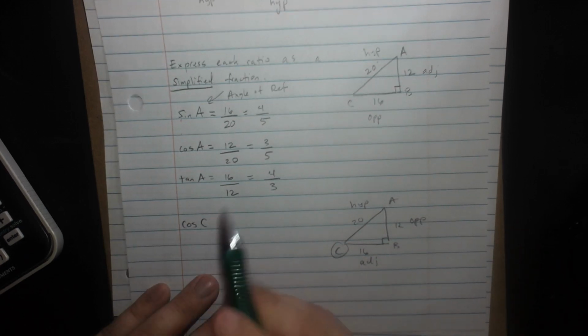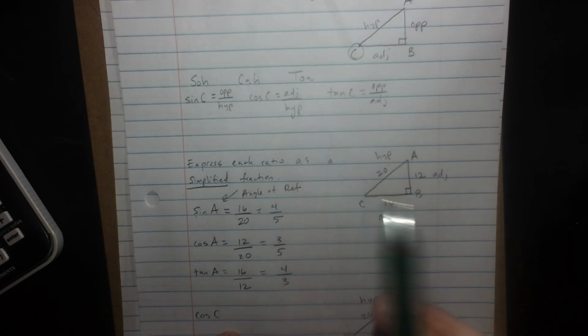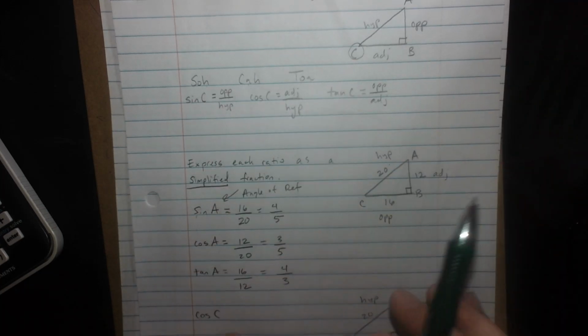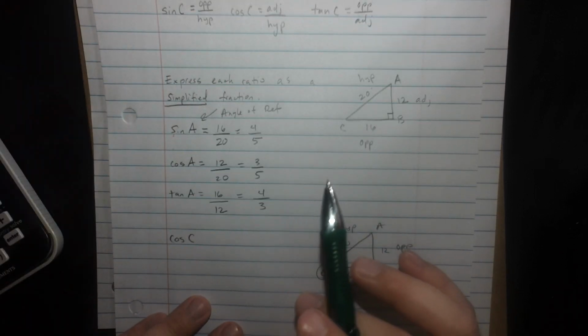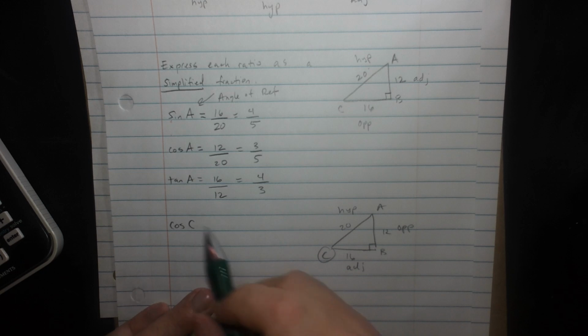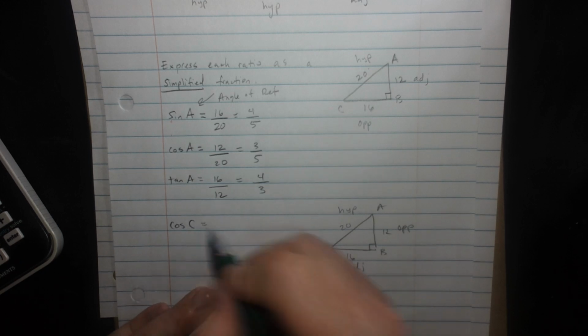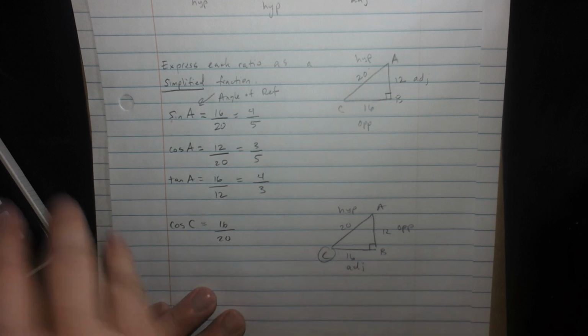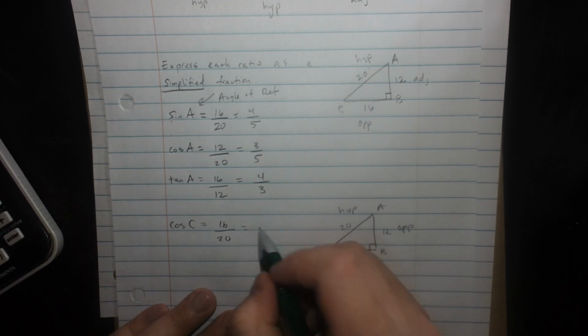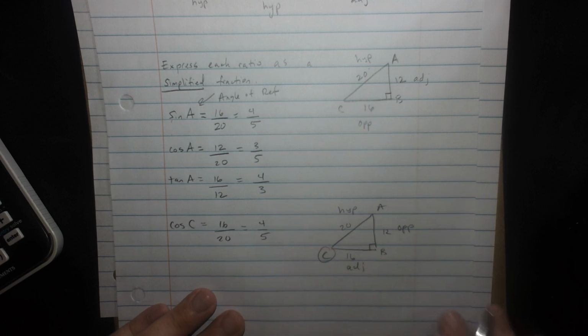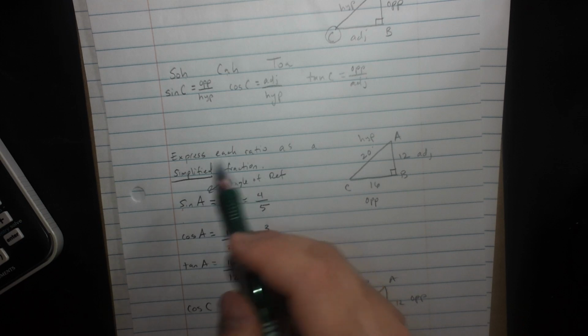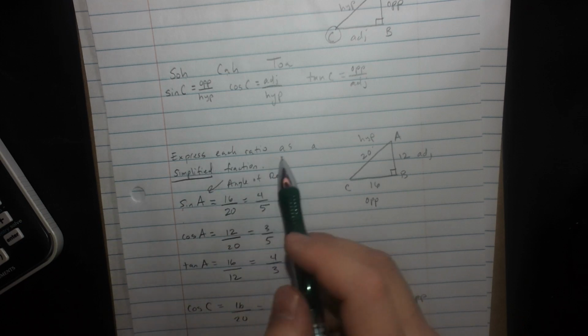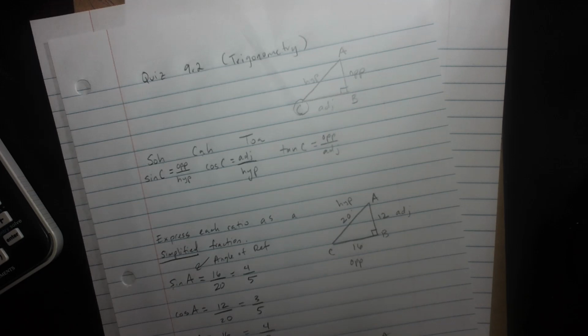And then C for cosine is adjacent over hypotenuse. Don't forget SOHCAHTOA if you're not remembering these ratios. So please, please, please do that on your paper. You are allowed to do that. So cosine of C is the adjacent side over the hypotenuse. So it's 16 over 20, which is 4/5. Okay? So that's basically how you express each ratio as a simplified fraction.